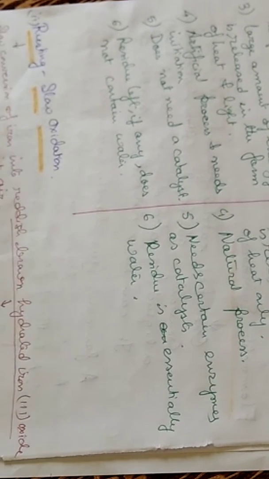Then, artificial process. Burning is an artificial process and needs initiation. There has to be some initiation to start the burning. But respiration is a natural process. It goes on and on. There is no initiation required. Now, burning does not need a catalyst, whereas respiration needs some catalyst, that is known as enzymes. Now in burning, the residue left, if any, does not contain water, but respiration essentially contains water. There is some residue, that is water.